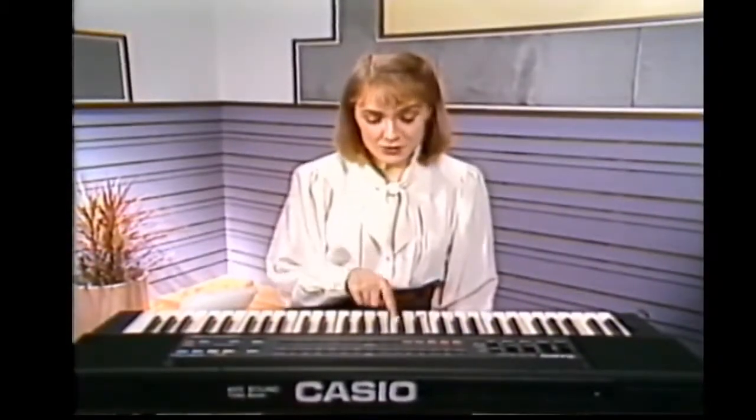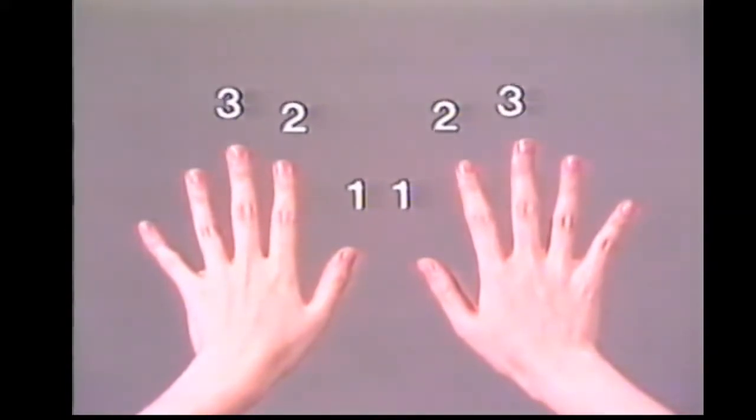Naturally, instead of using just one finger, when playing a keyboard, it makes more sense to use all 10. To make our lesson easier to understand, we'll number both the thumb and the fingers of both hands. The thumb is 1. The pointing finger, 2. The middle finger, 3. The ring finger, 4. And the little finger is 5. The same numbers are used for both hands. Got it? Great. Now, let's begin practicing our first melody.